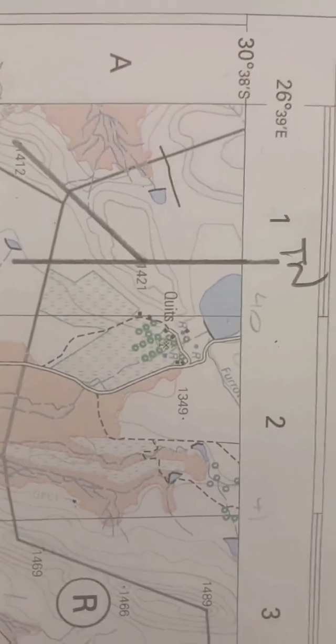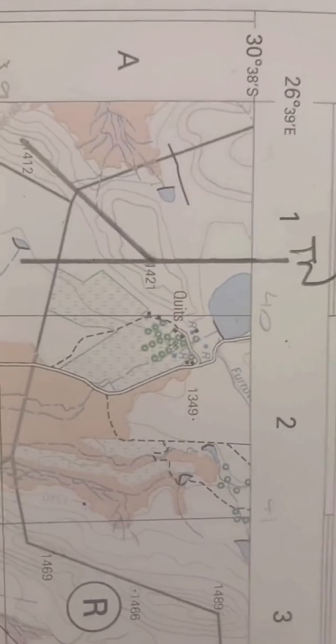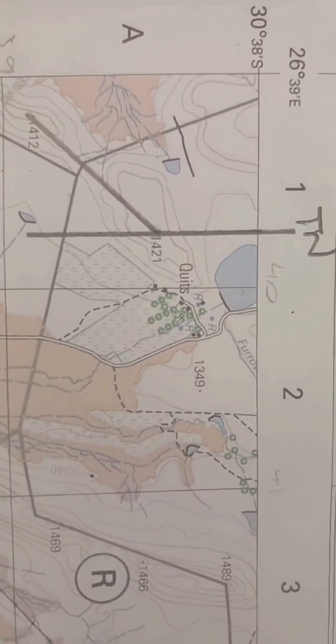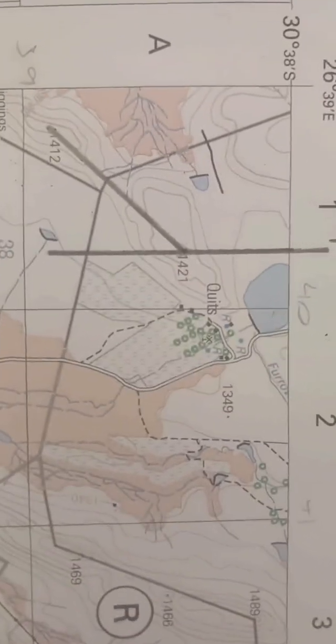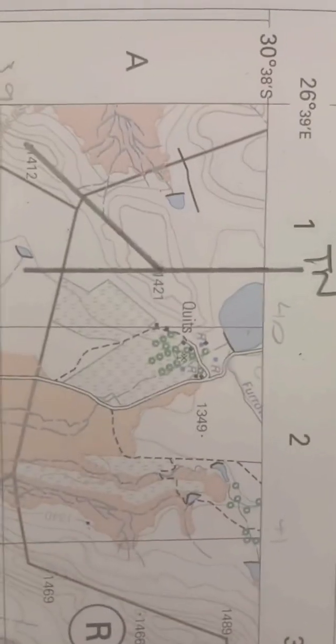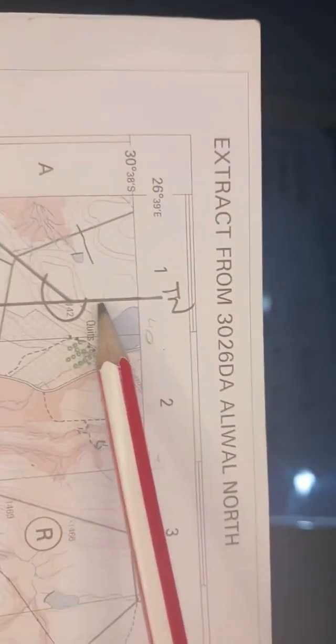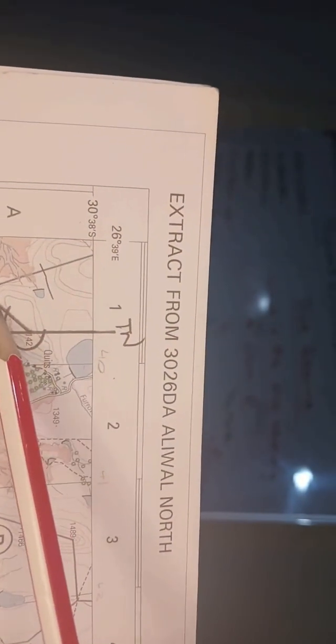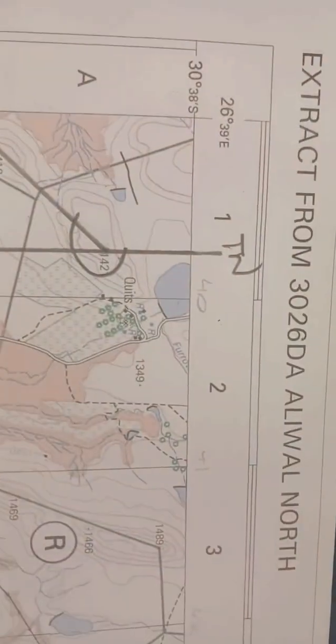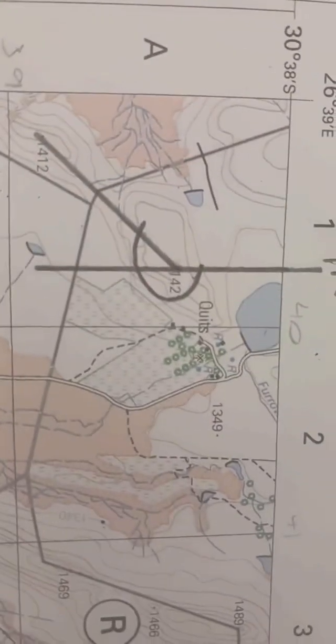I'm going now to measure my true bearing from the true north in a clockwise direction. So I'm going to measure from here up to there. That's how I'm going to measure now.